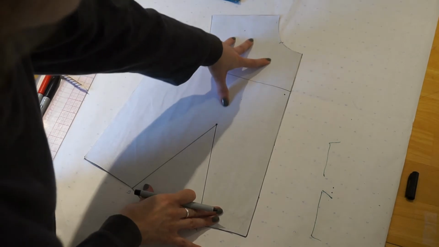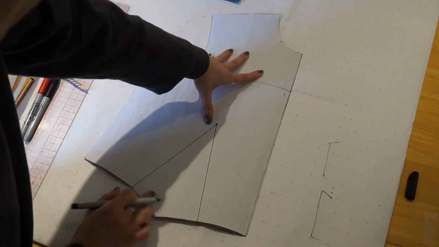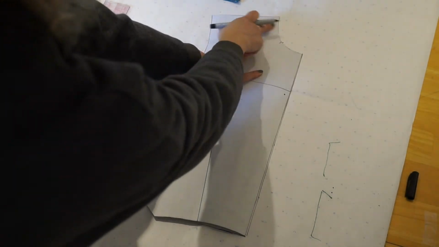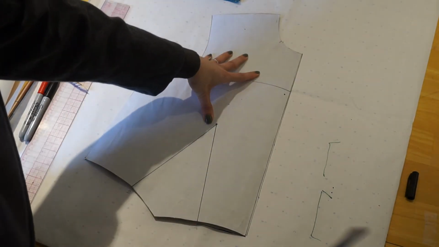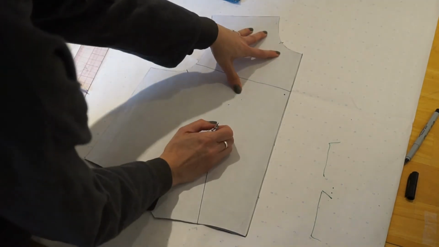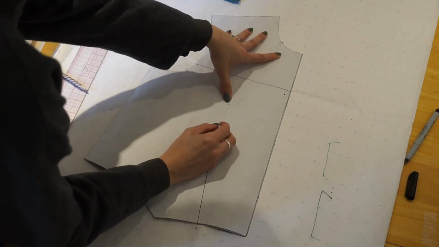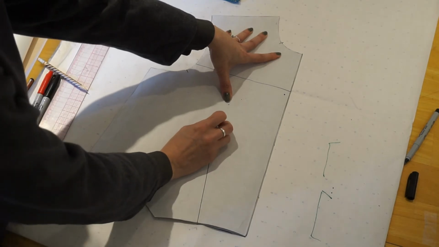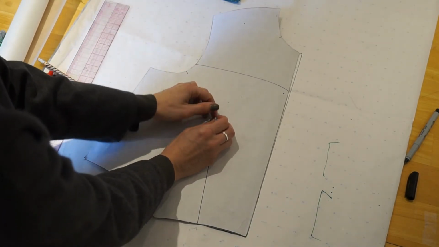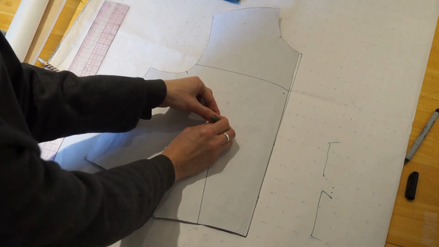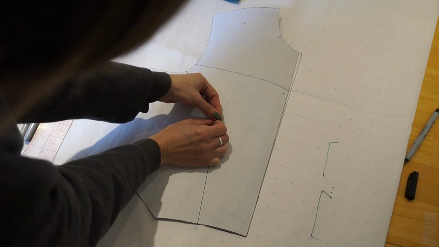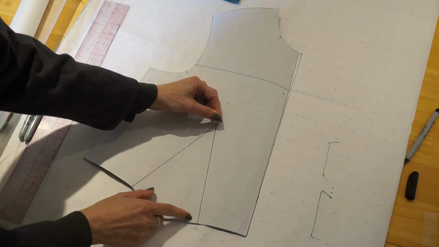The next step is we want to close this dart so that it opens out extra space up here. I'll grab a push pin and place it at the bust point. I'm just going to give you a heads up as well, my battery is quite low, so this video may be in two parts, but let's see how far we can get. So I've put the push pin at the bust point. Now I'm going to close this dart.